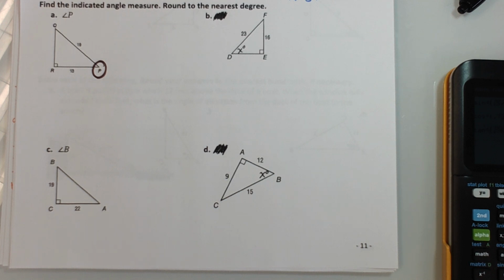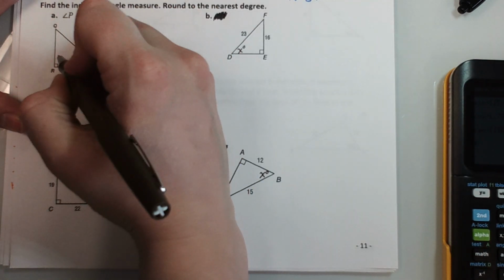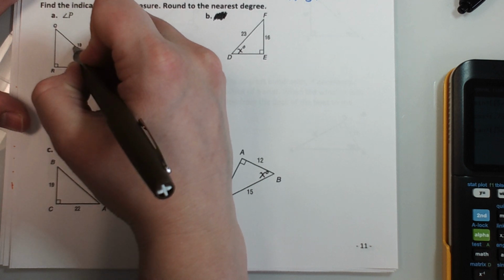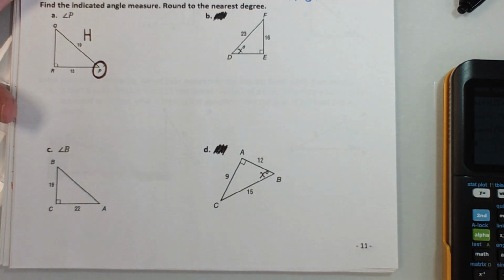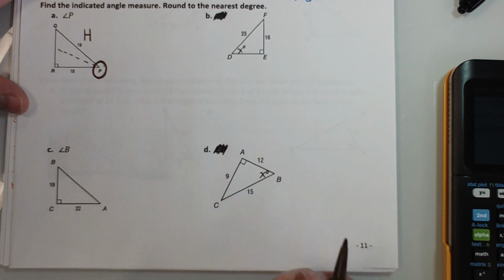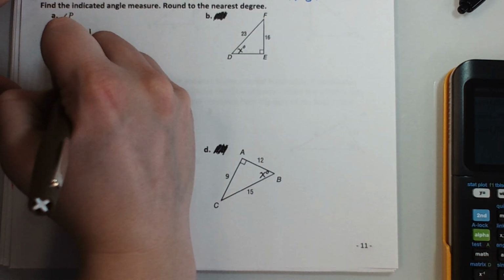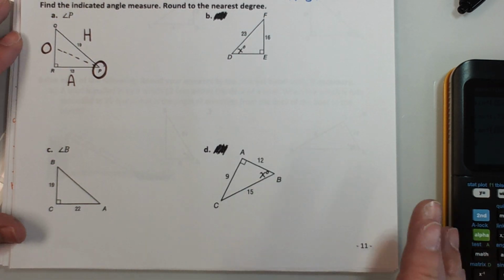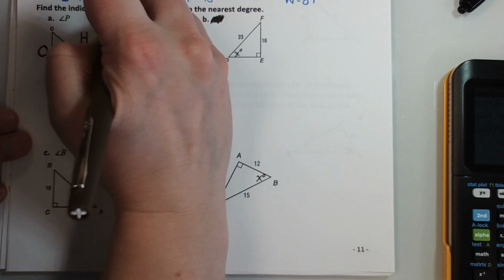I always start with the hypotenuse. Is the hypotenuse the 19, the 13, or the blank one? Hypotenuse is across from the 90. Which one's opposite, the blank or the 13? Opposite goes across from the angle of focus, so that's the opposite, which makes the 13 the adjacent. What's the memory trick for trig again? SOHCAHTOA. How do I spell SOHCAHTOA?